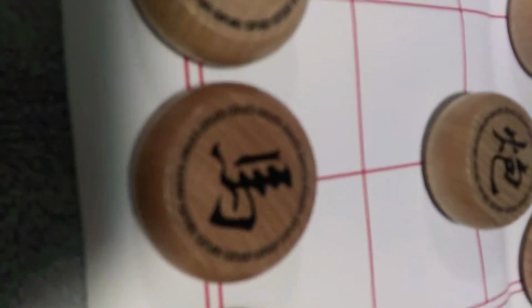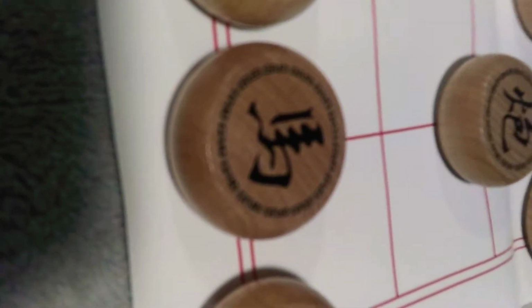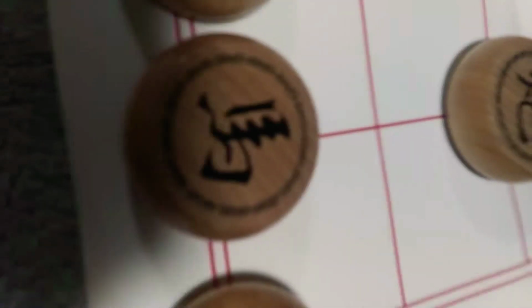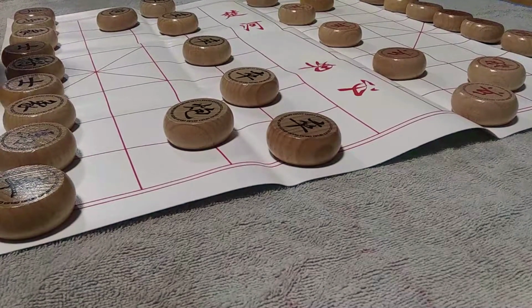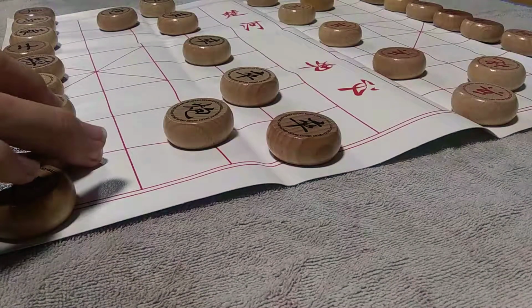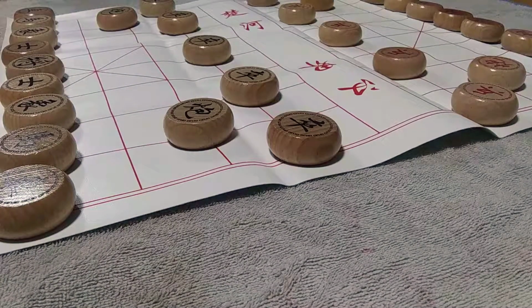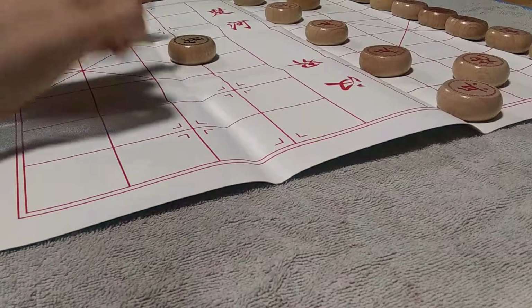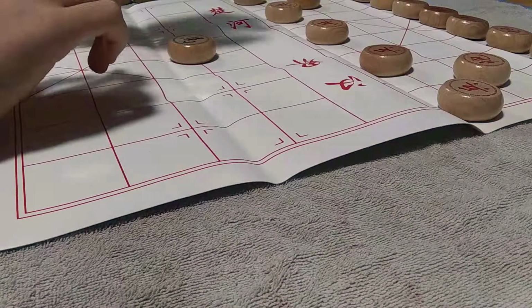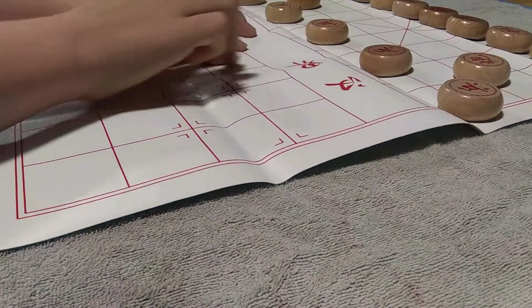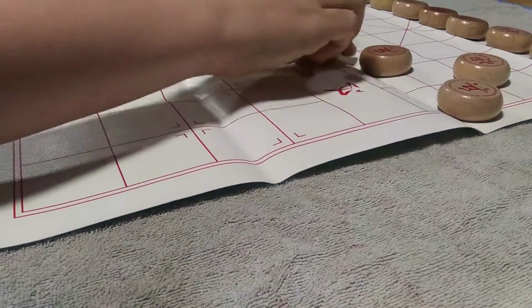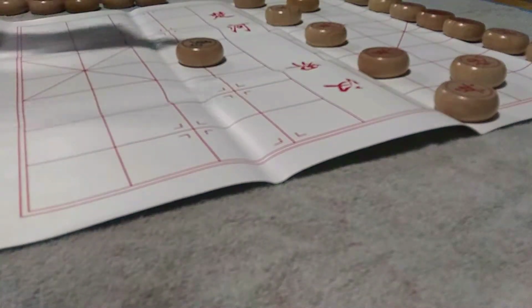Back to this piece. This piece right here is the horse, and it moves sort of like a knight. Also, the red's version looks exactly the same, so that one should be easy to remember for both teams. The horse moves one up and one diagonally, either way. I'm going to clear the board now. This piece can cross the river, meaning from this point it can go one and then diagonally over here or here. But I'm going to show it from this point.